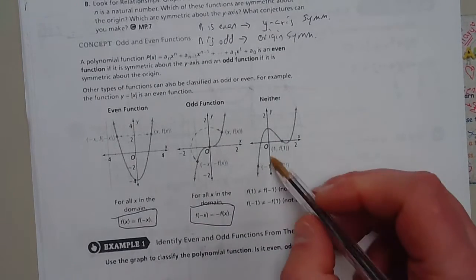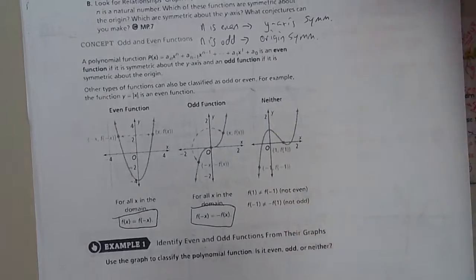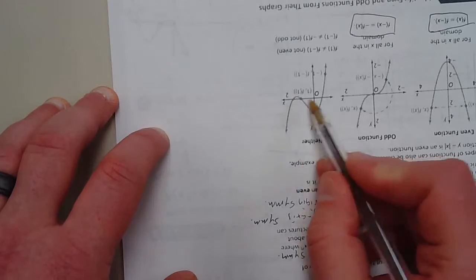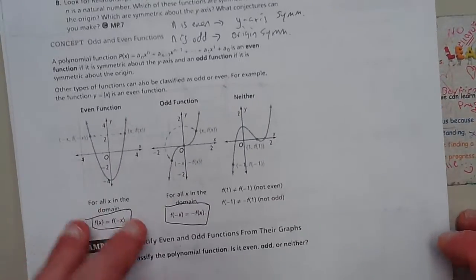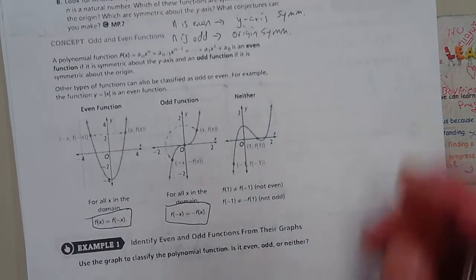And then again, a neither function is one that doesn't have y-axis symmetry, but also, if you turn this 180 degrees, it's not the same exact graph. It's like now it's over here as opposed to being over on this side. So those are really your three possibilities. It's going to be an even function, an odd function, or neither. And you can just tell by looking at it graphically. All right, so we're going to come back and look at these rules in just a second.